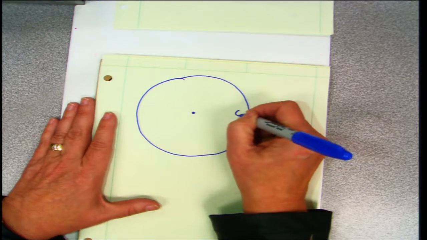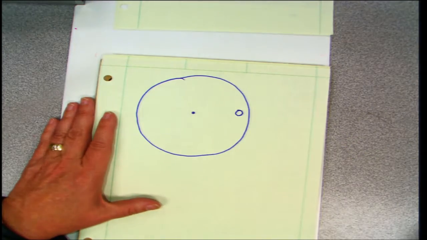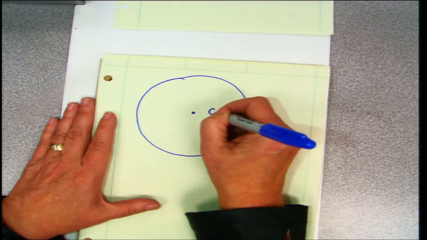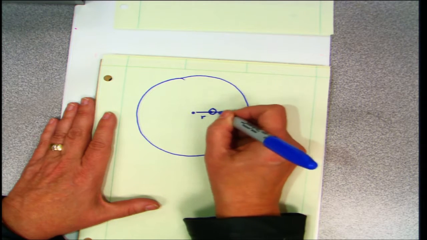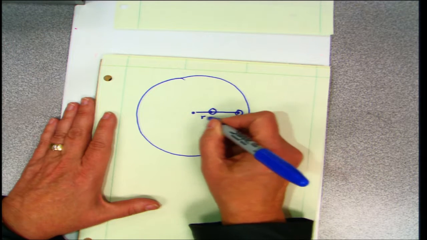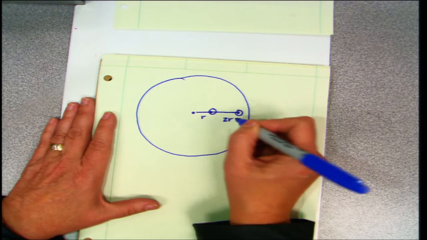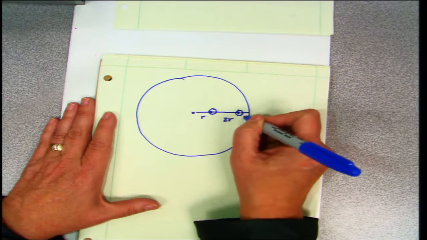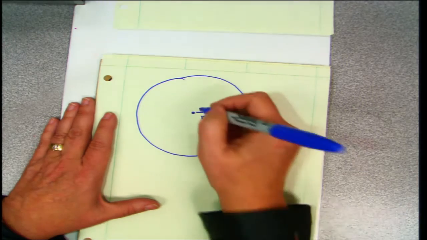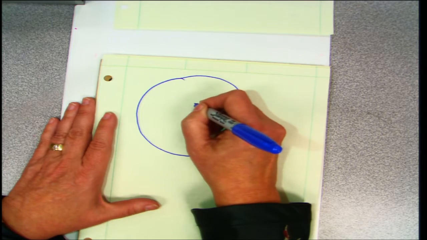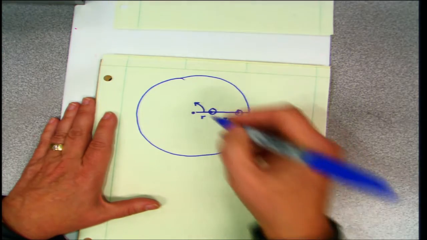The time that it takes to travel around the circle here is going to equal the time in the next spot, which is equal to the time in the next spot. But the distance that each traveled, S, is different, right?